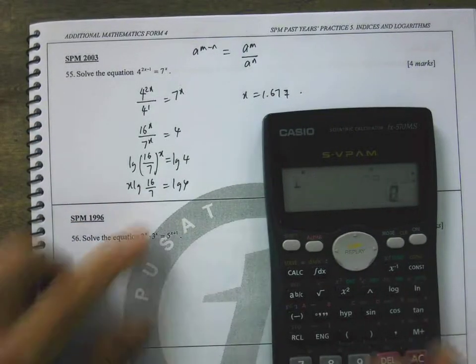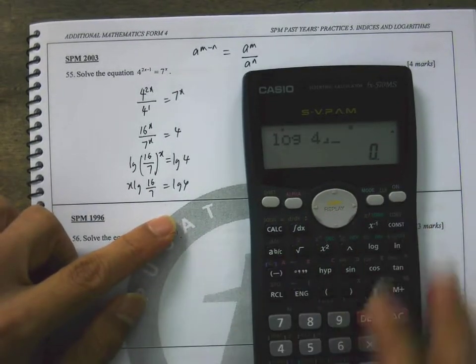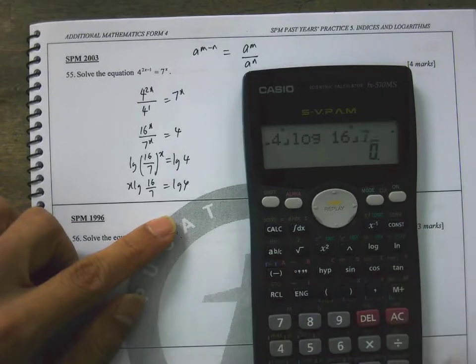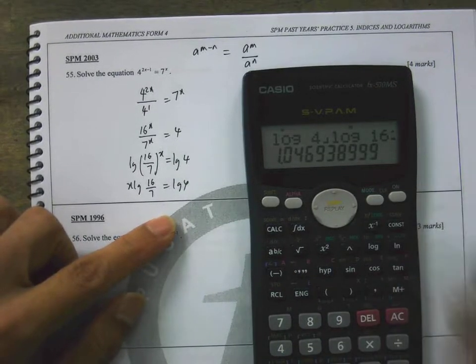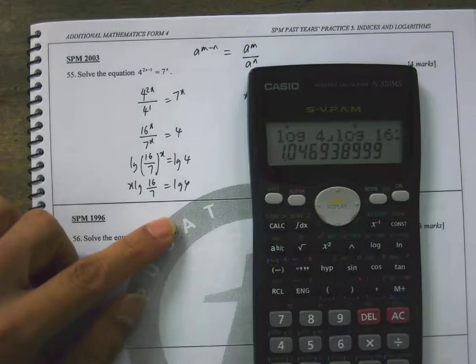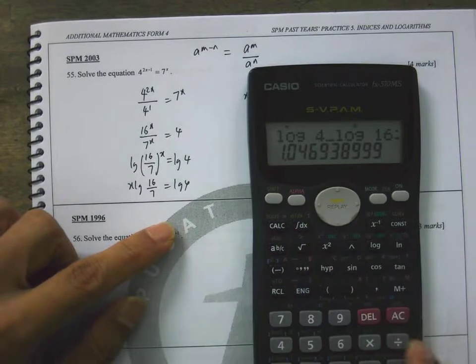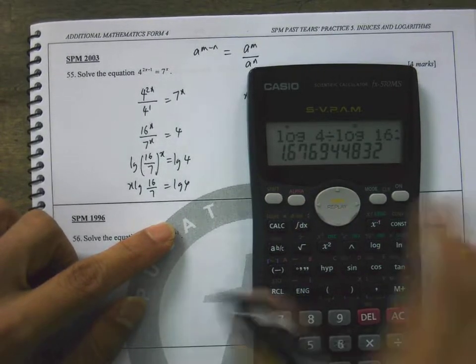But by the way, for those who are using this calculator, there's one problem with this calculator. If you use log 4 over log 16 over 7, you get an entirely different thing altogether. Because this calculator will treat this as a fraction. So they take 4 divided by the log first, which is the wrong answer. So you need to use divide instead. Just use divide. Yeah, 1.677.